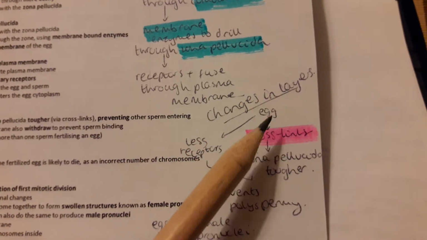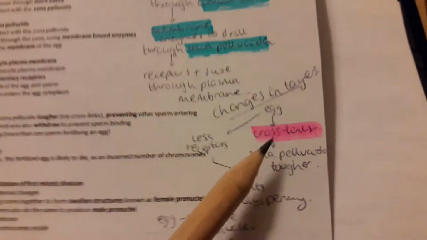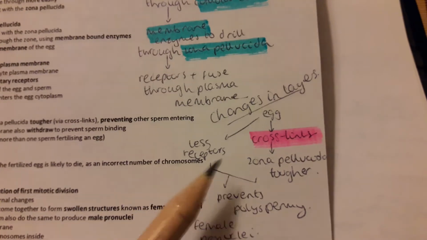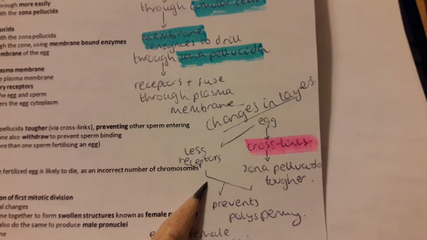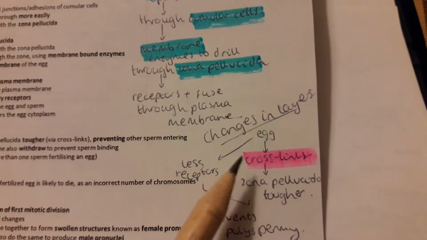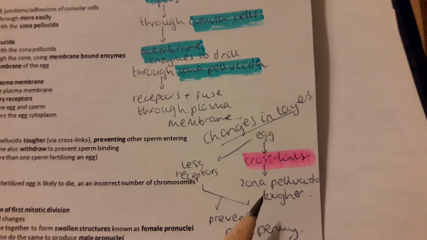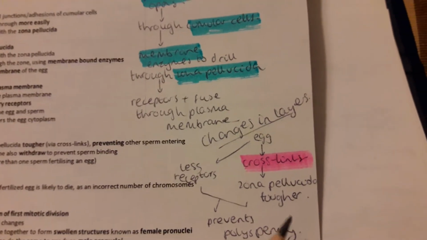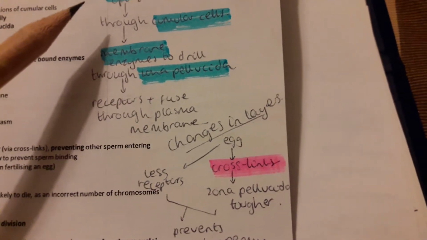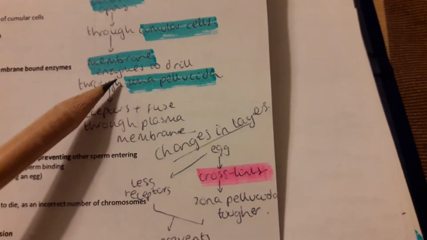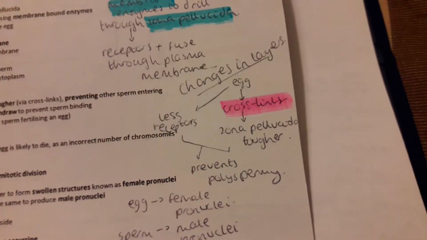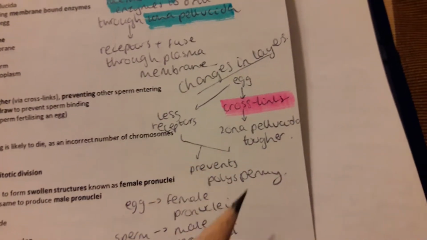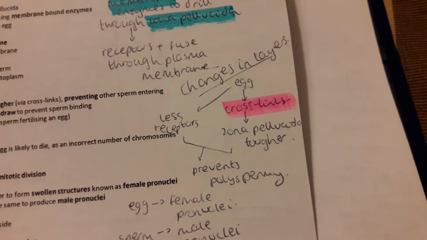When the egg is fertilized, the layers need to change in order to prevent polyspermy. So what happens is that once it's fertilized, the plasma membrane shows fewer receptors for sperm binding, and it also cross-links. So this makes the zona pellucida tougher to prevent those membrane enzymes from drilling through the zona pellucida. And as I said, these two things prevent polyspermy.